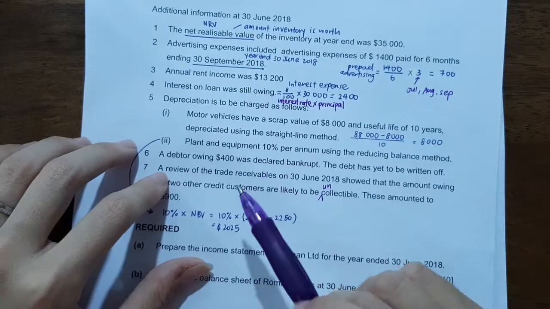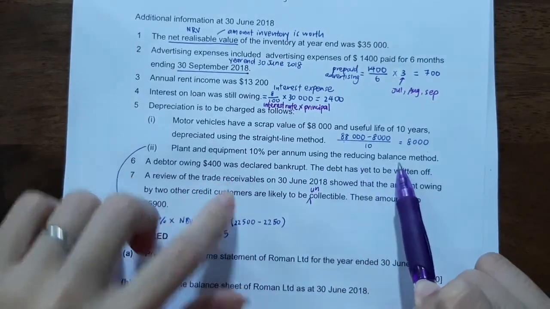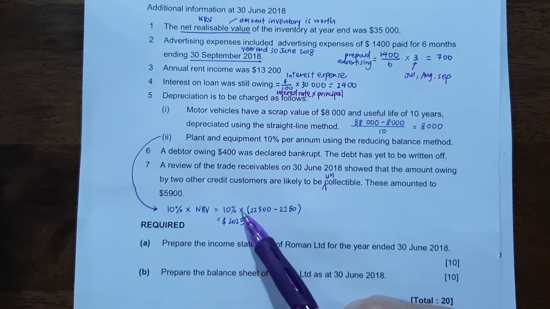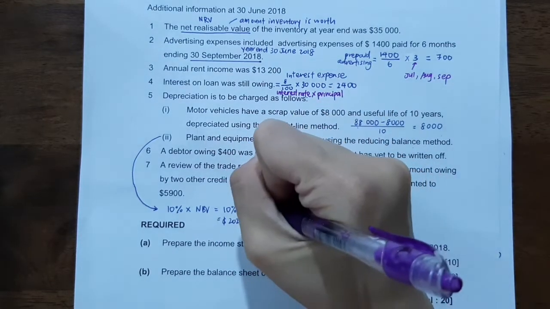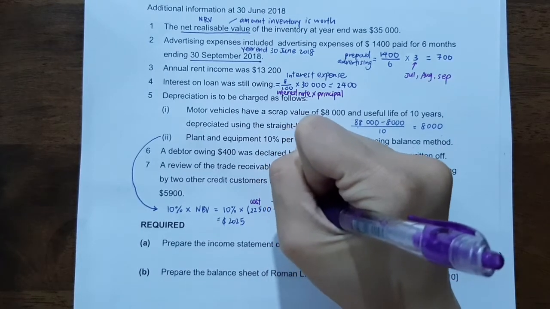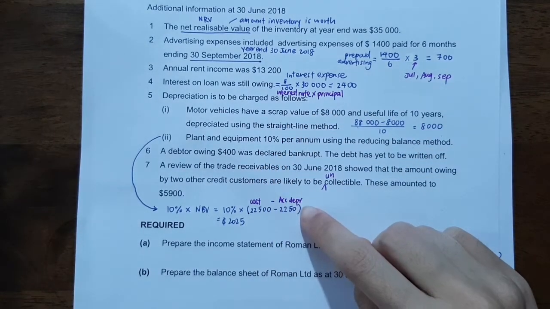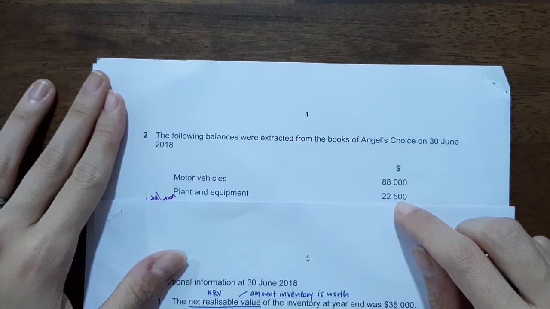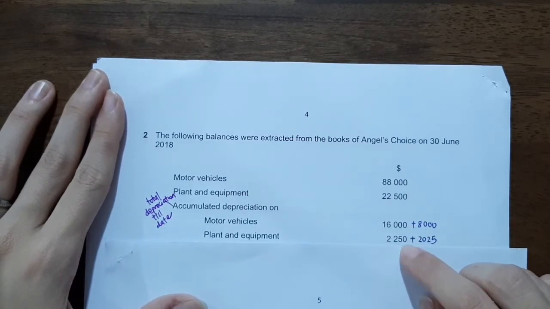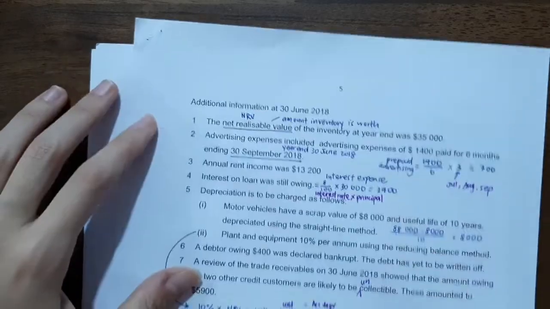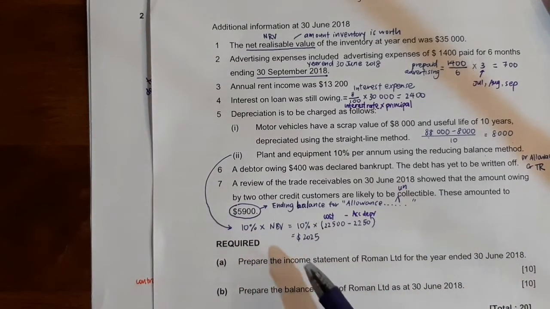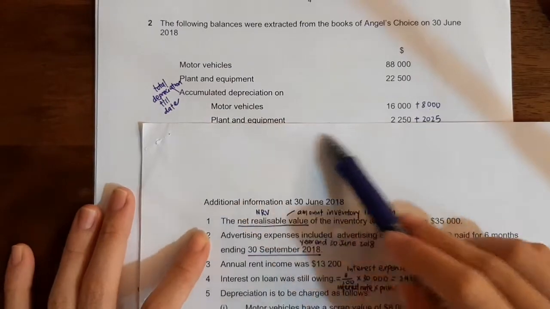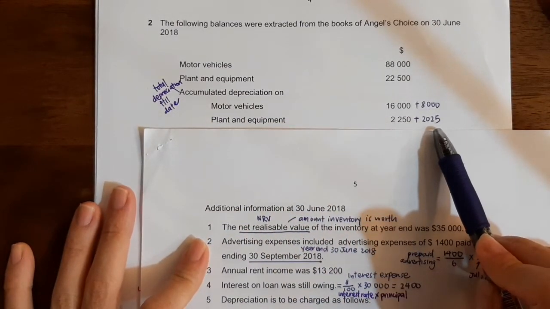Same thing for plant and equipment. This is using the reducing balance method. So reducing balance method is percentage times net book value, which equals 10% times cost minus accumulated depreciation. My cost of plant and equipment is $22,500. My accumulated depreciation for plant and equipment is 2250. So our depreciation for plant and equipment is 2025. I will have to add 2025 to my accumulated depreciation as well.